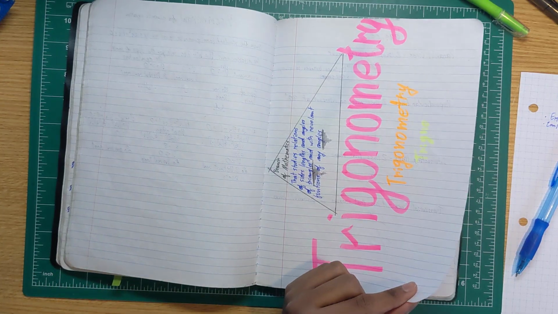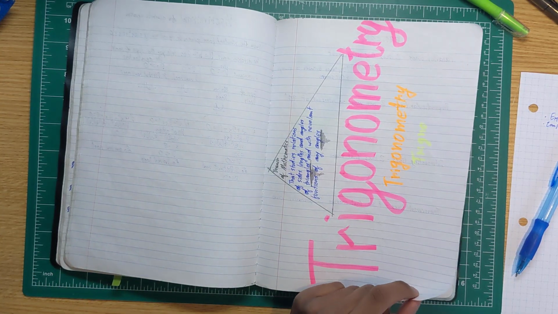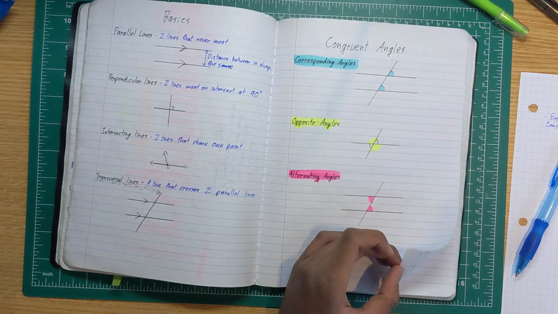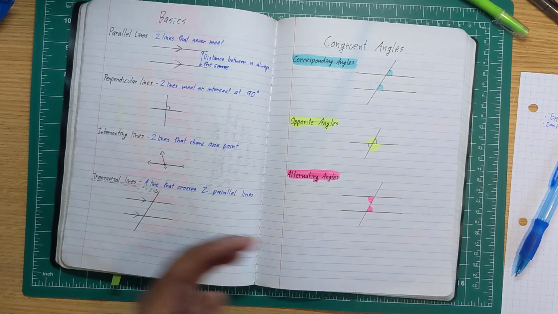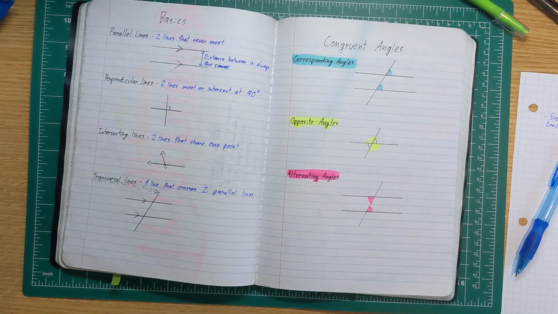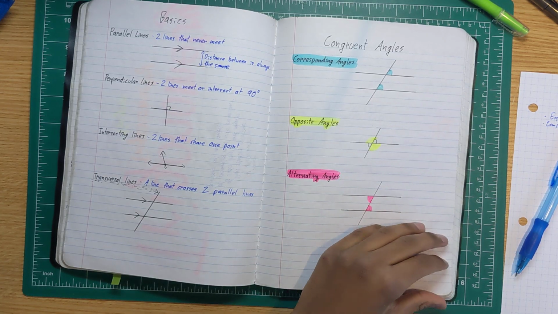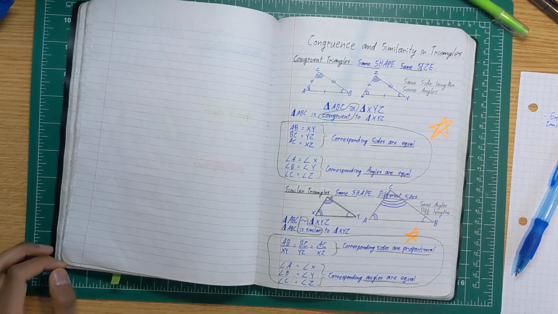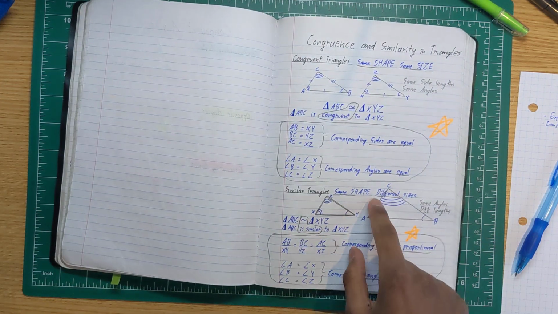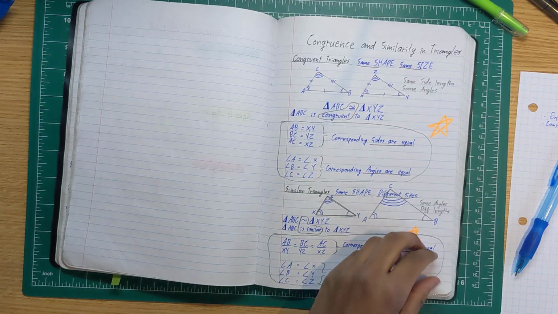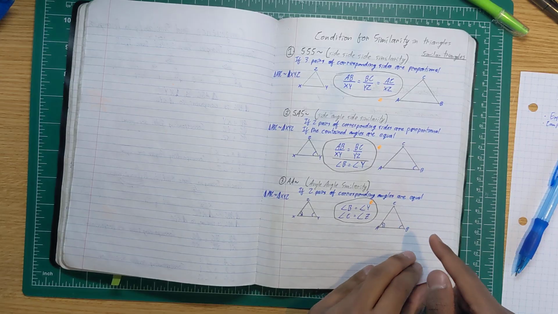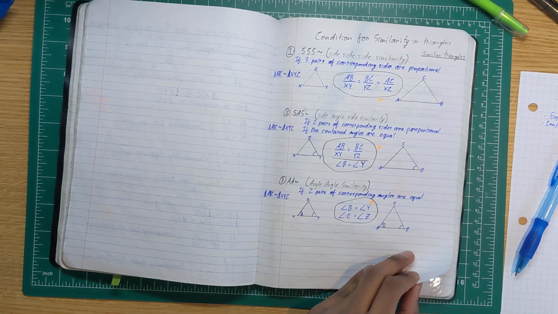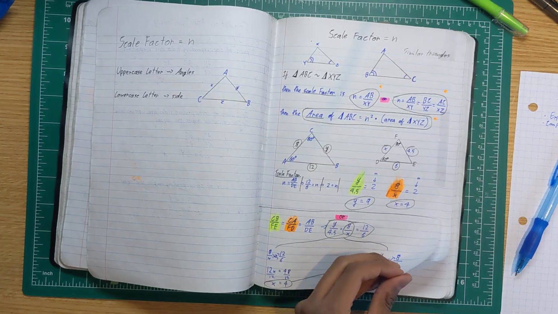Trigonometry. Trig. Alright. It's a branch of mathematics. Congruent, opposite, alternating. Trigonometry is super important and the most annoying part of math, I think. It was fine in middle school and it became worse and worse. This is just my grade 8 knowledge I thought would be useful, but we don't really need it. Yeah, I copied this from my grade 8 notes, grade 7 notes. Don't need that as well. Don't need this either.